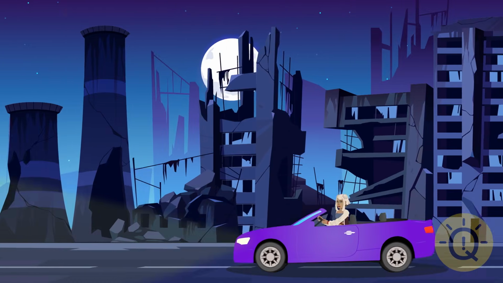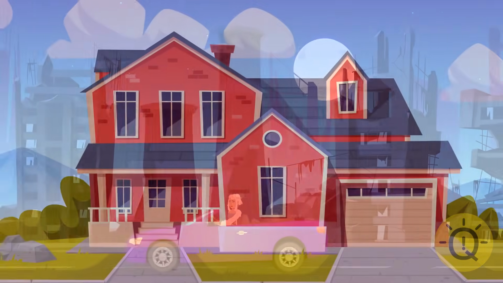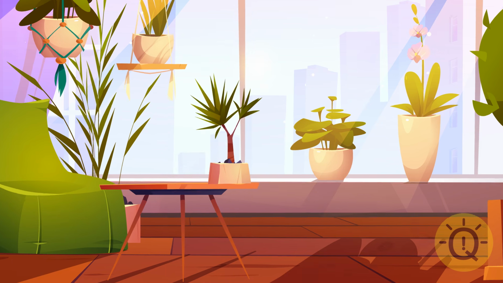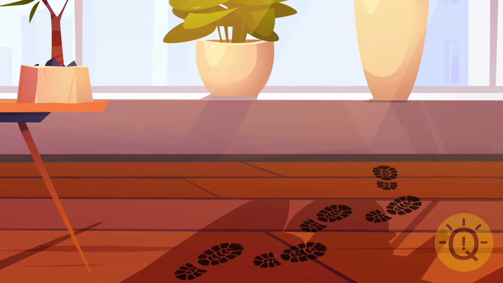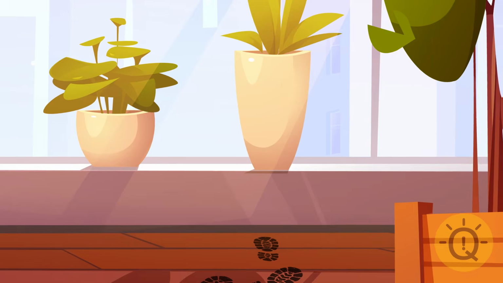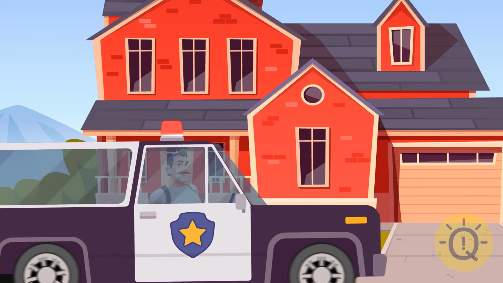Amy managed to find her way back to her hometown and arrived home in the early morning. As soon as she entered her house, she noticed her laptop was missing. It looked like someone had broken into her house because there were footprints on the floor leading to the living room window. Amy called the police and told them about the case.